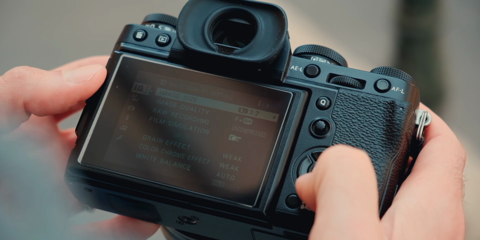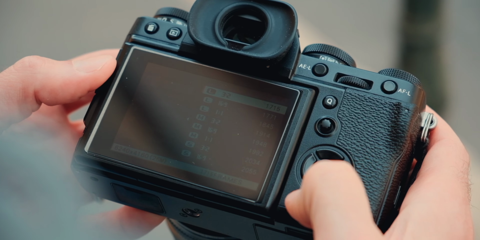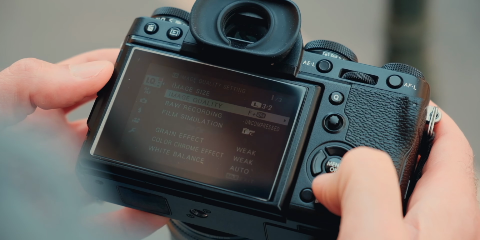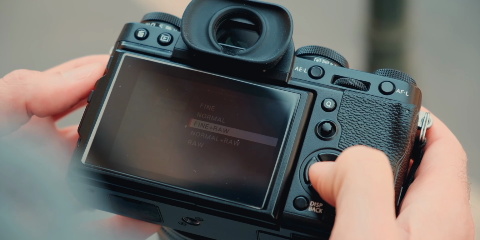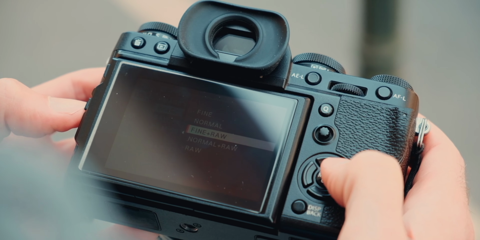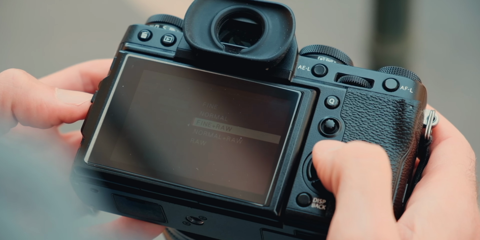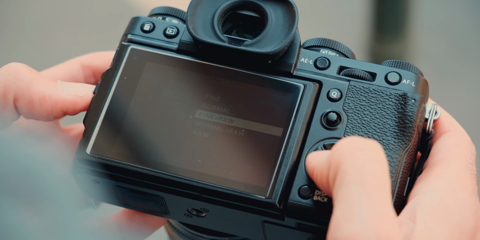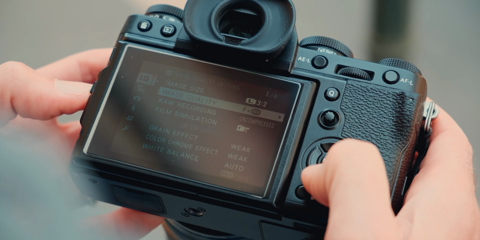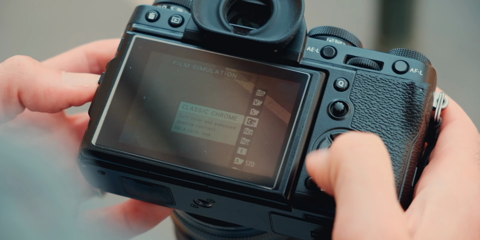I have the image size, so I shoot in 3:2 in the large format, which is the better quality. Then image quality, I choose fine plus raw. That's what I explained earlier. I like to have the JPEG but also have the raw, just in case one of the photos needs further editing and I want it to be a little more worked on. I have the raw that I could use for that, and I also have the JPEG.